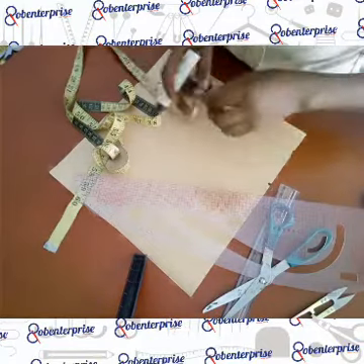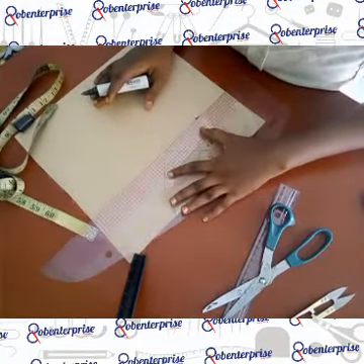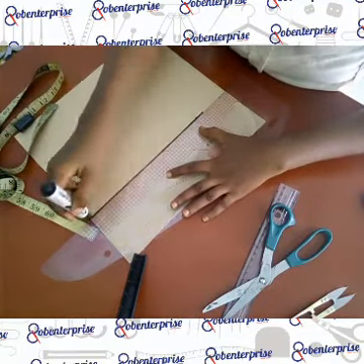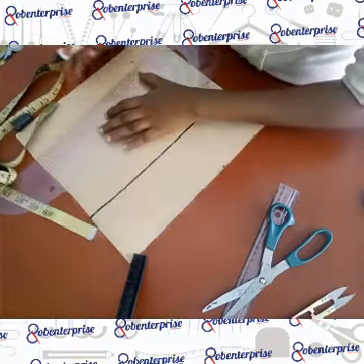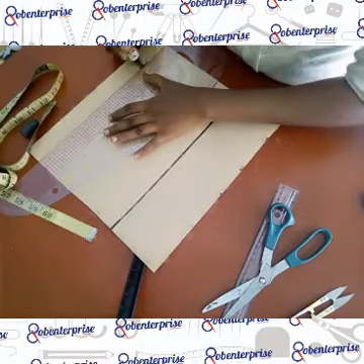After you must have done that, use that to form a straight line, like so. Don't forget your pattern has to be on fold.